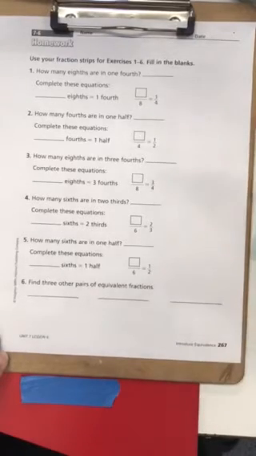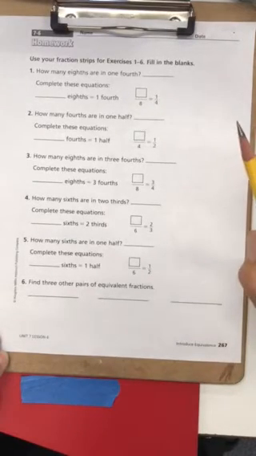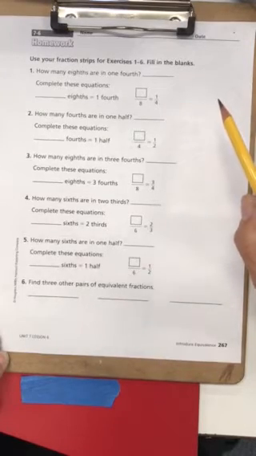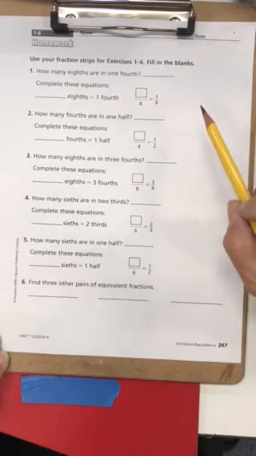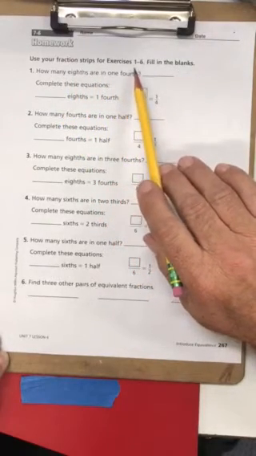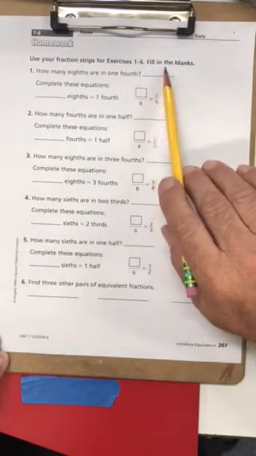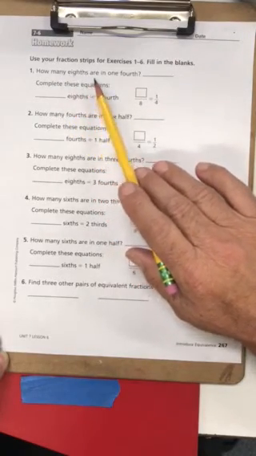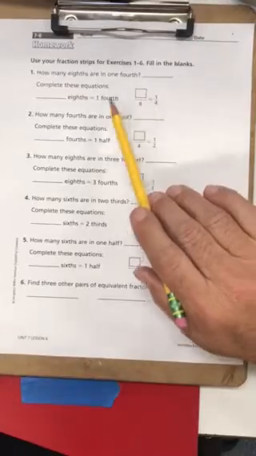Some of the students brought home fraction strips. Others did not. However, if you watch this video, I think it'll really help. It says use your fraction strips for exercises 1 through 6. Fill in the blanks. First question, how many eighths are in 1/4?